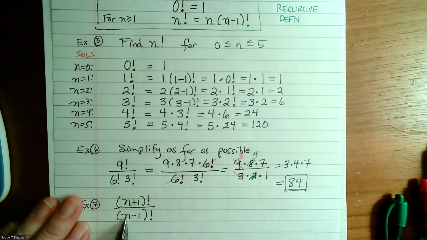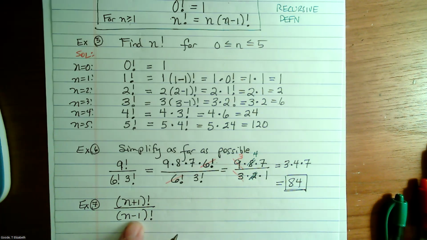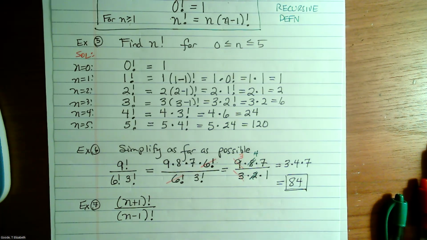Because when n is 1, this denominator would be 1 minus 1, or 0 factorial, and that's okay. 0 factorial is okay, because 0 factorial isn't 0, it's 1. It's okay to have 0 factorial, but we wouldn't be able to use this expression for n equals 0, because if we put a 0 in here, we'd have -1 factorial, and that's not defined.